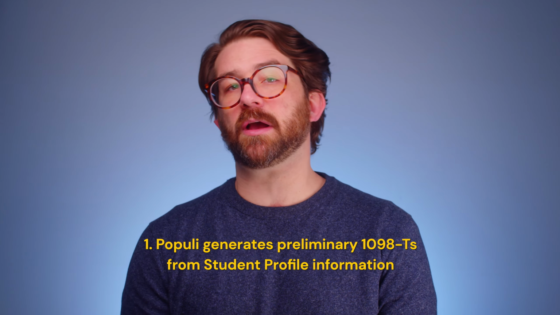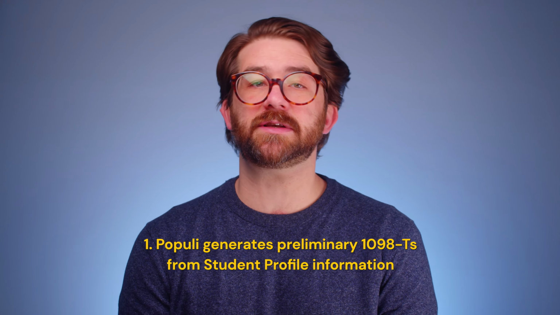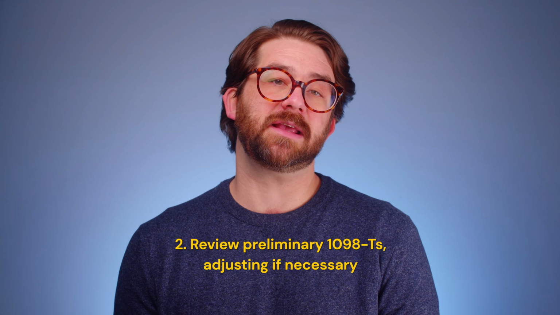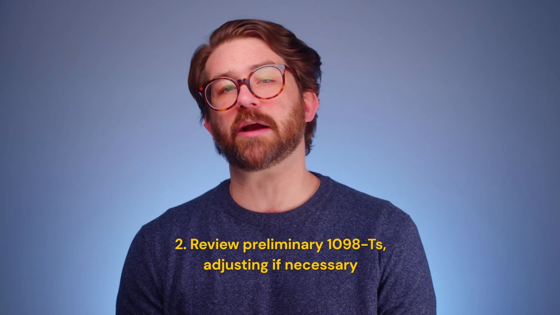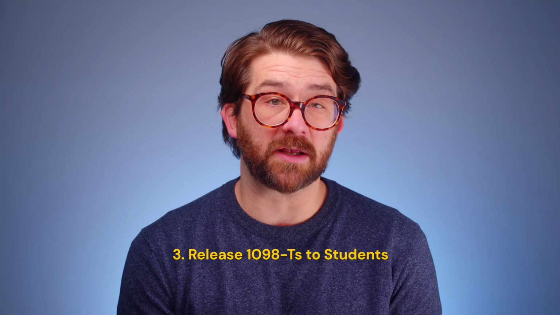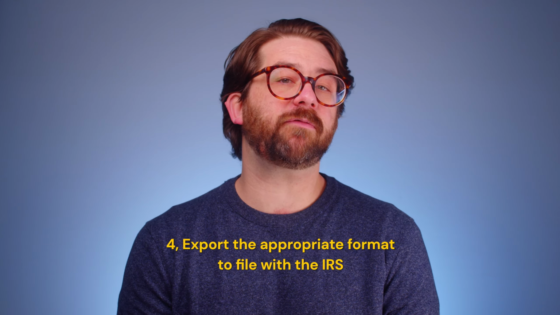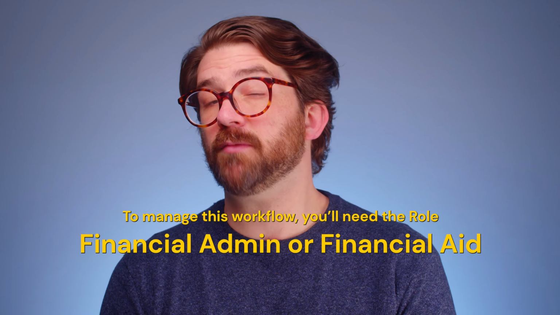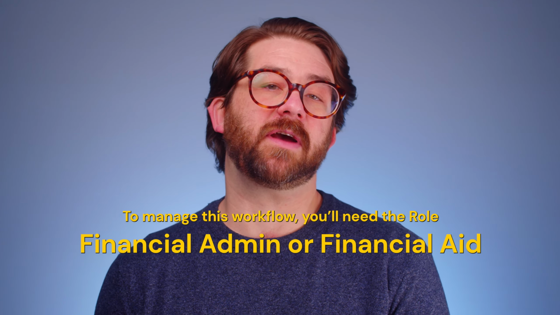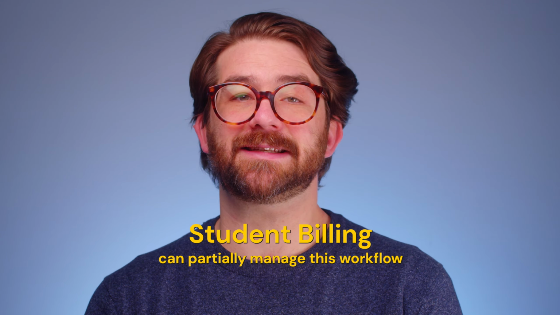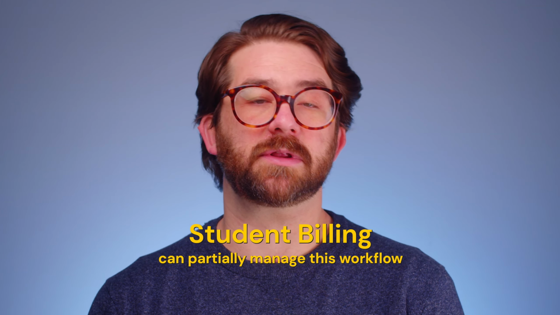Let's do a quick overview of the 1098-T process in Populi, then we'll get into the details. So to begin, Populi automatically generates preliminary 1098-Ts for students based on the information on their profiles. Your team checks and, if necessary, adjusts amounts, deals with error notifications, all that. You release the 1098-Ts to students, you choose how you'd like to file with the IRS, and then export the appropriate format from Populi. In order to manage most of this information, you'll need either the financial admin or financial aid role. The student billing role can access the 1098-T table, but can't edit information or release documents or anything like that.